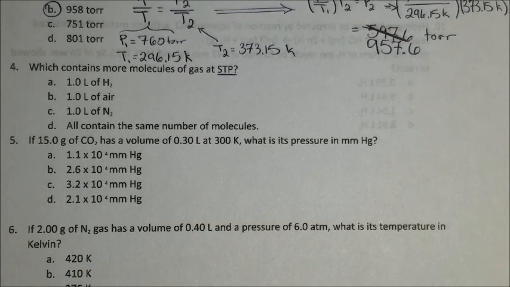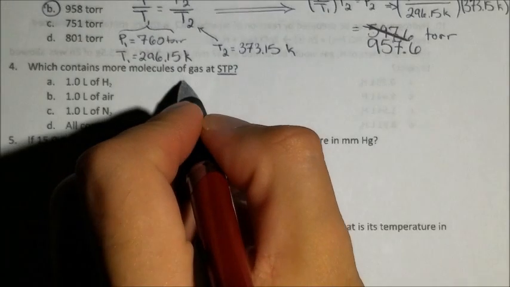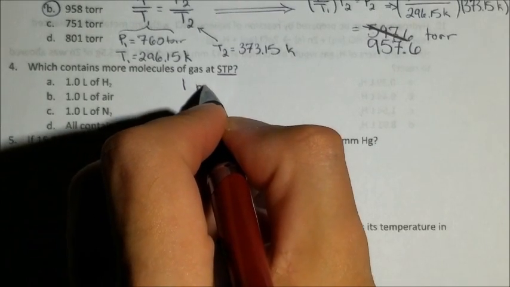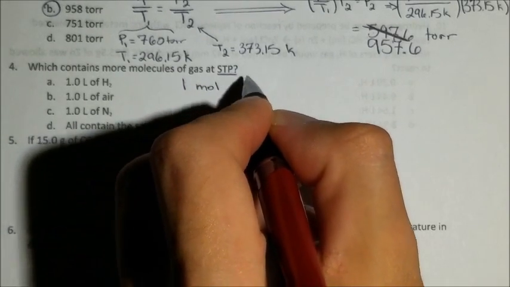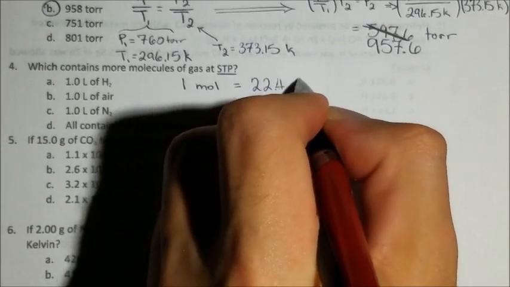So an ideal gas is always going to follow this proportion. 1 mole of an ideal gas is going to occupy 22.4 liters. Right?